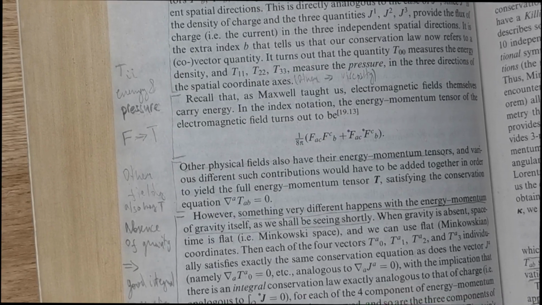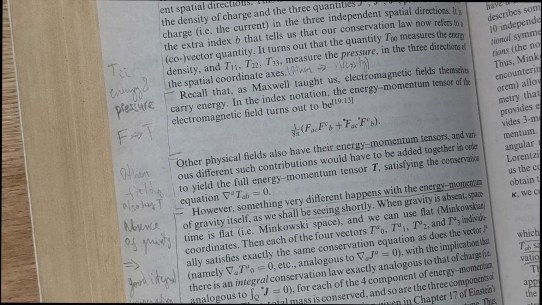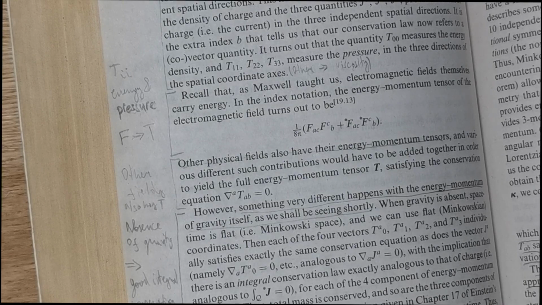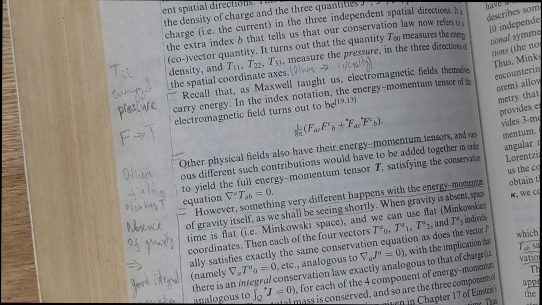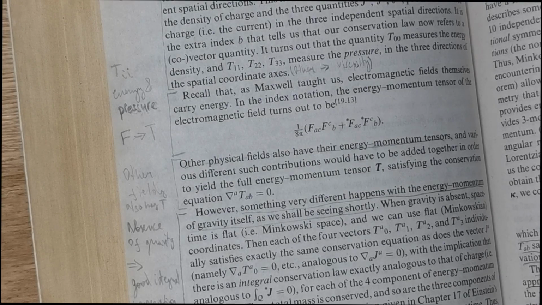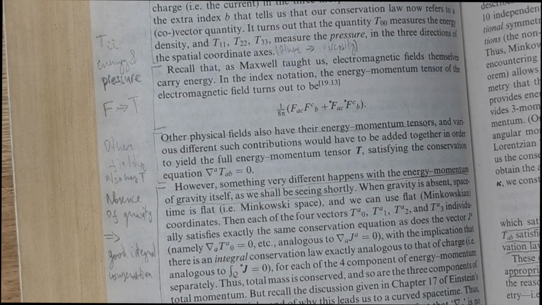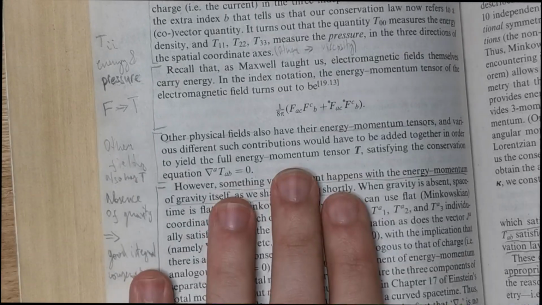But the basic idea is that if you have different physical fields in space-time, we can calculate their energy-momentum tensors and just add everything together to obtain the full energy-momentum tensor for all of the fields in space-time. And that full tensor should satisfy the conservation equation.